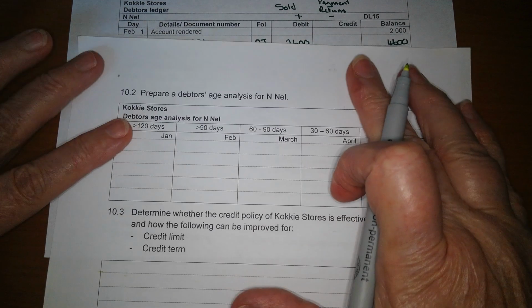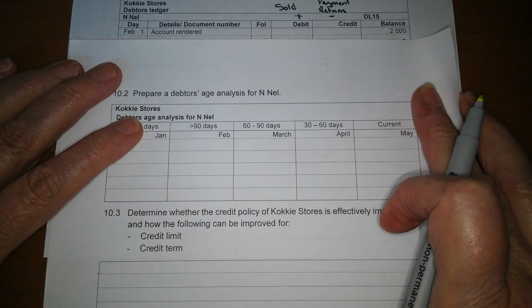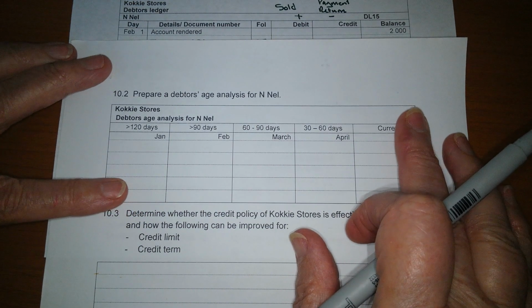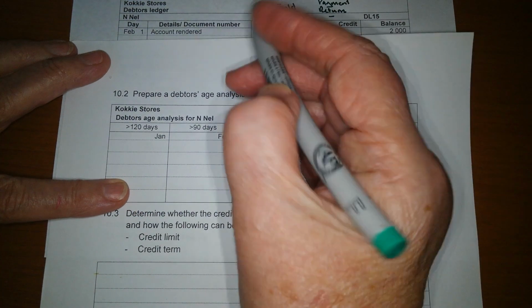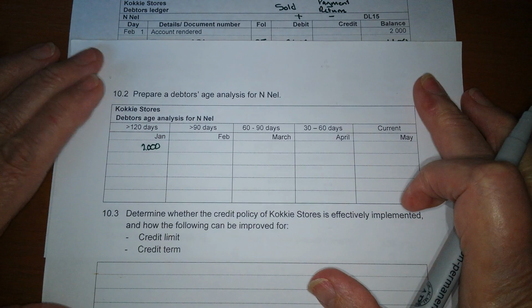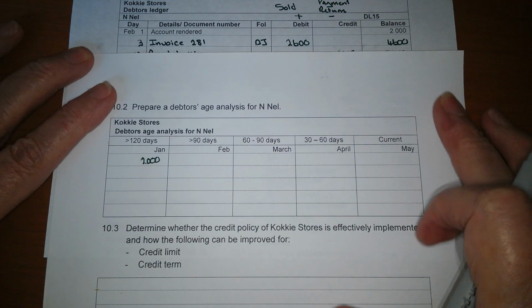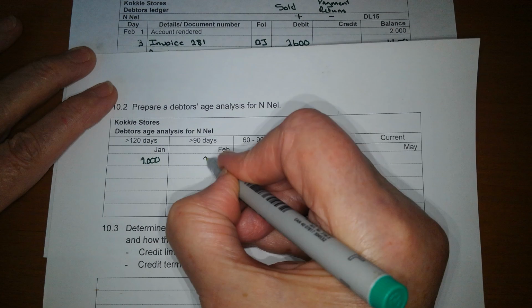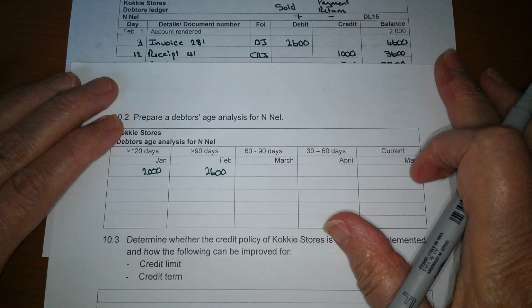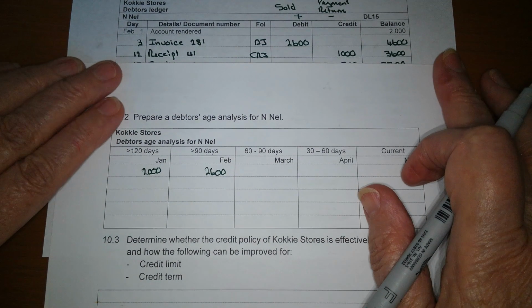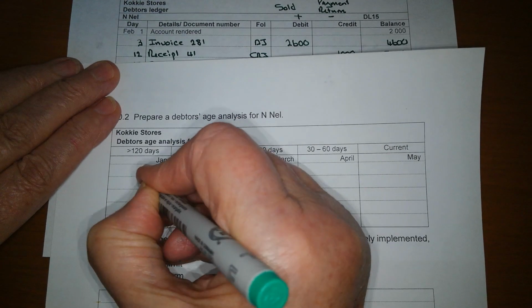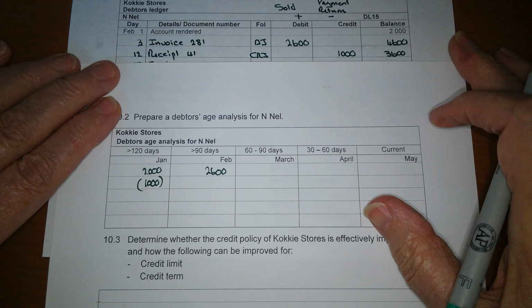If we look at the first entry there, the 2,000, that was a balance at the beginning of February. So it means we already sold those goods before February, so we will indicate that it was sold before February, so the 2,000 will go under January. Then we sell goods in February for 2,600. A receipt, when we receive money, will always be deducted from the oldest outstanding amount, so that payment will decrease the debt for January.